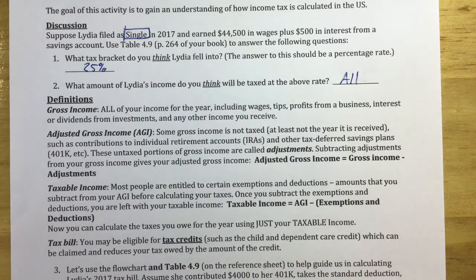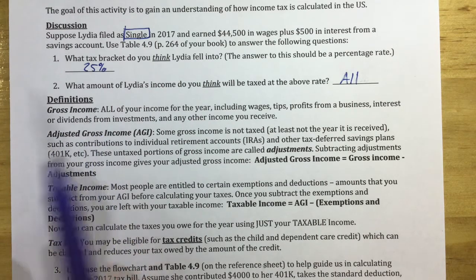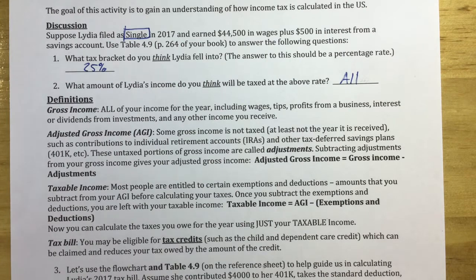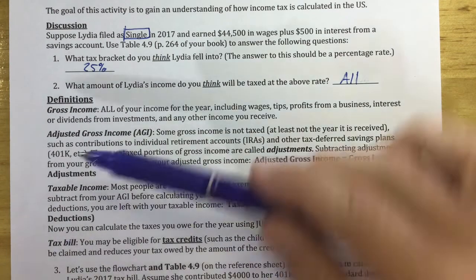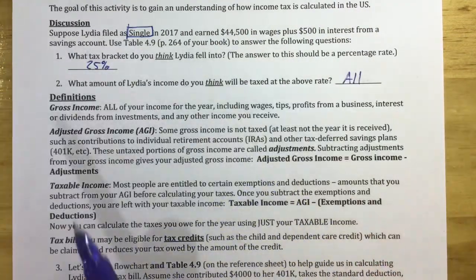Okay, but you don't get taxed off of all of that. Some of that money is going to get reallocated, or some of it's not going to count against you, and that's where the next part's coming. So that's your gross income, which is your very beginning part.